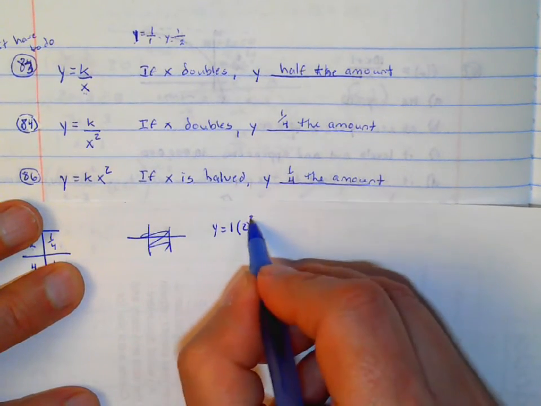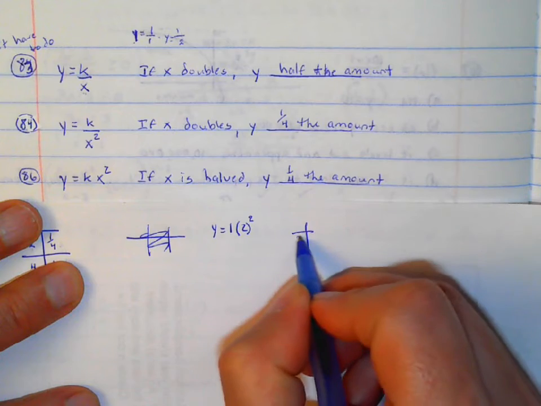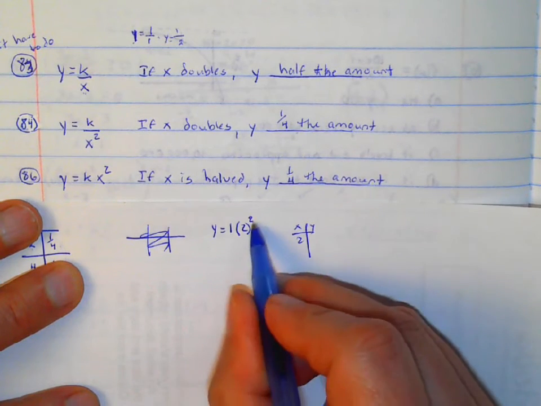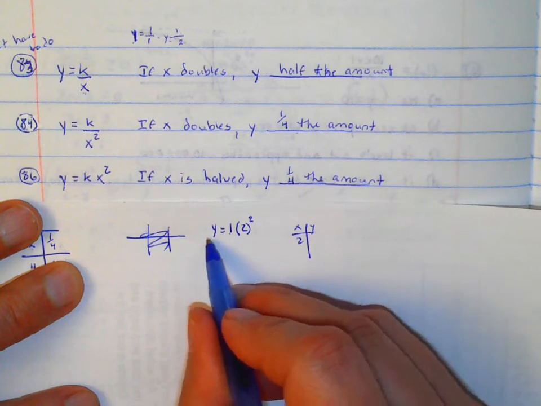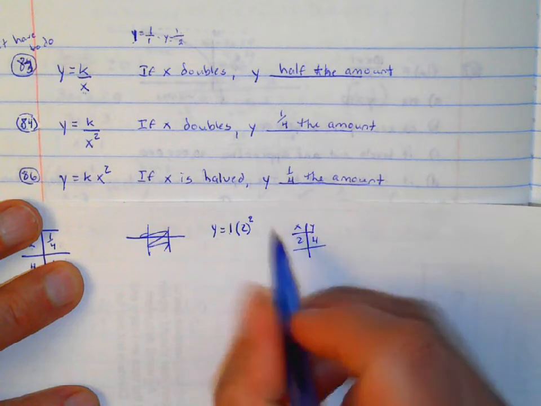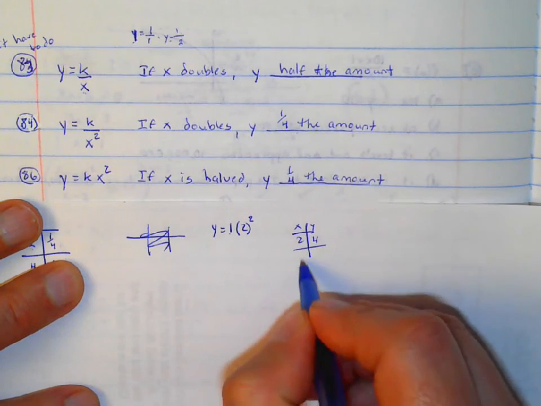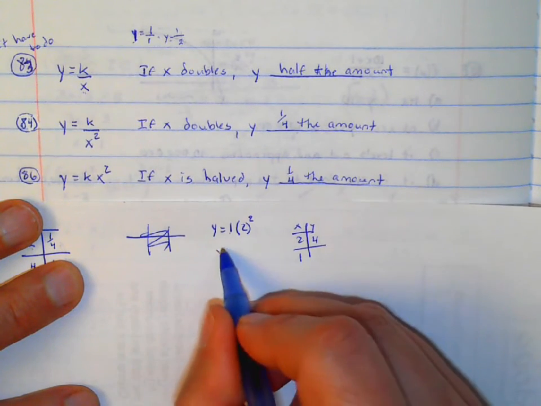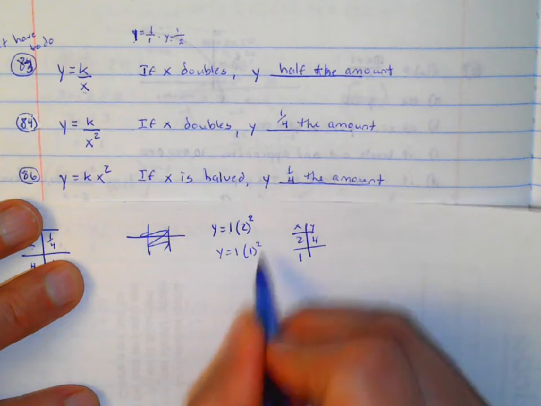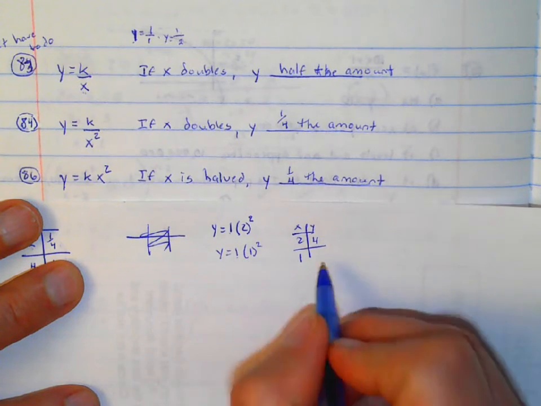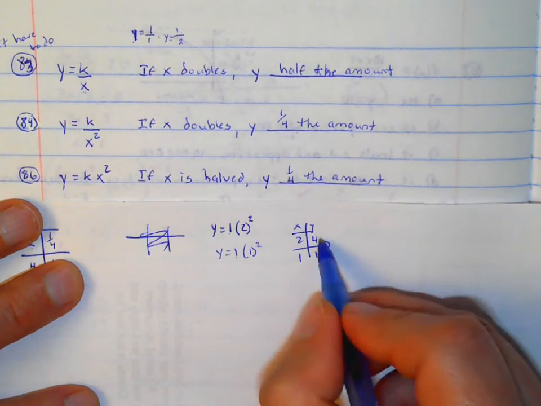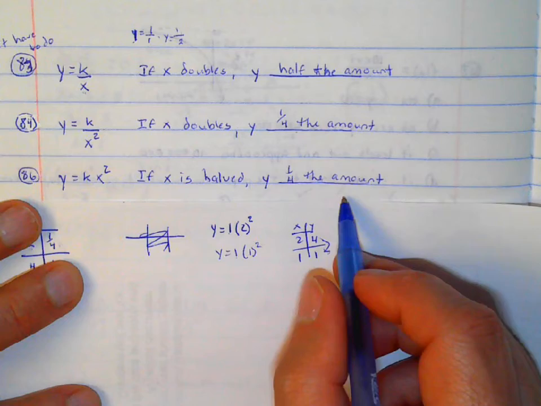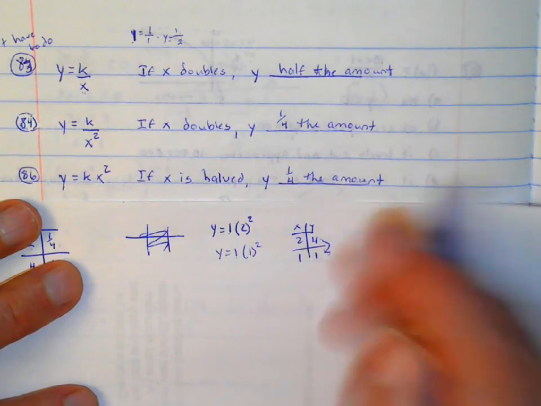So if I know my x is a 2, 2 squared is 4, 4 times 1 is 4, right? So I'd have 4. Now it says if x is halved, if I take that and halve it, so it's a 1, my y would equal 1 squared is 1, times 1 is 1. So how did this change? It's 1/4 of the amount that it was before. And it would work with other numbers as well.